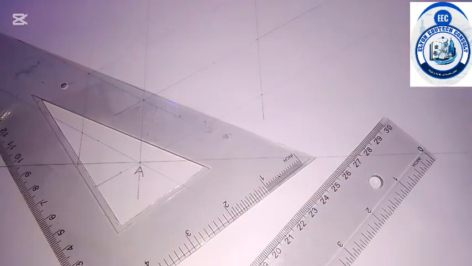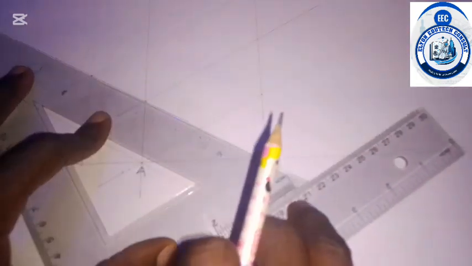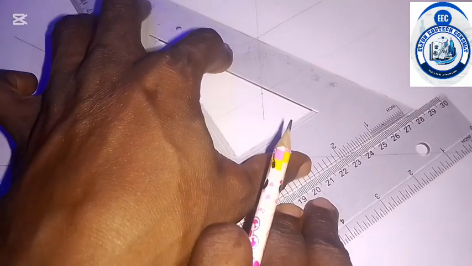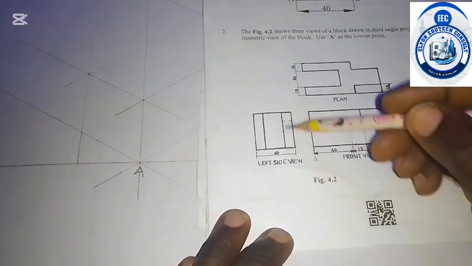Then you have it this way. Then I will do this other side as well. Okay. All right, so we have, okay, we have this top now. Okay, now I'm going to be putting in other features now.